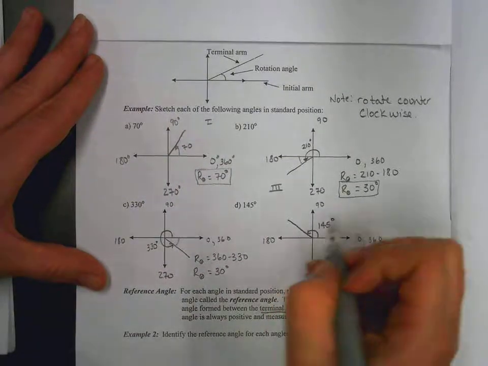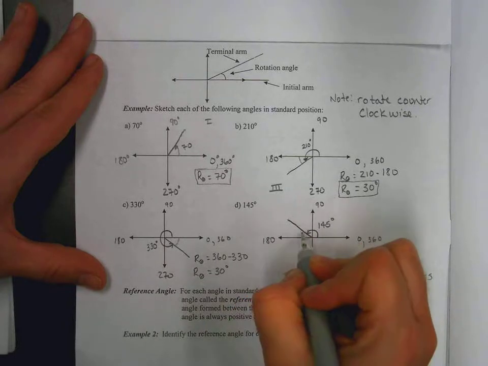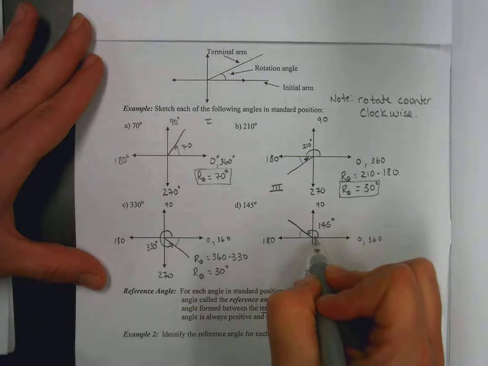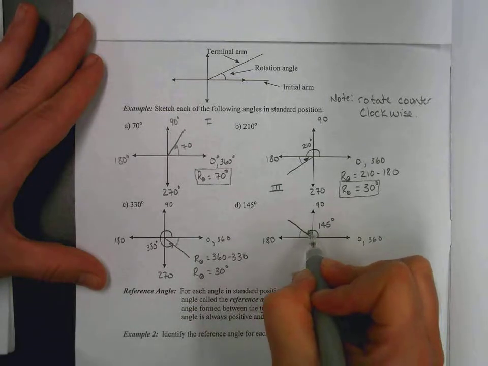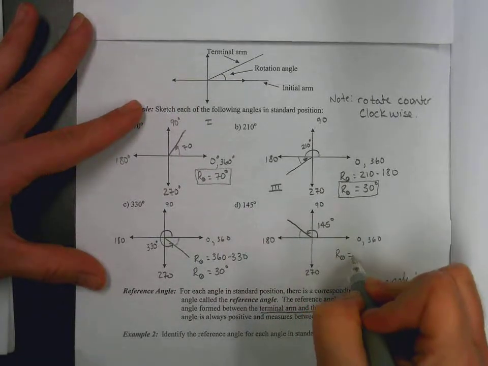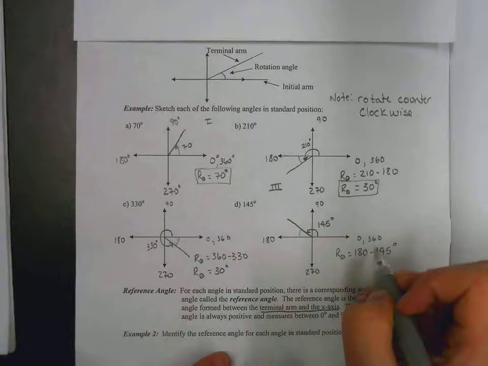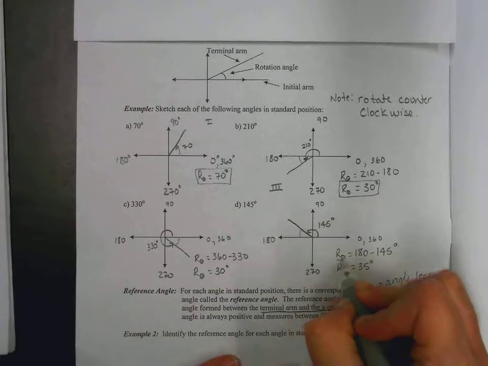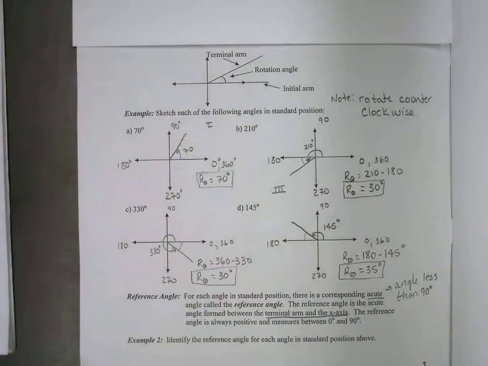And then lastly, my reference angle in this last question would be in between this x-axis and my terminal arm. So this is my reference angle. Again, I'm going to take a rotation all the way to 180 and then subtract my angle in standard position. So my reference angle in this case would be 180 minus 145 degrees, which gives me a reference angle of 35 degrees. And that is angles in standard position.